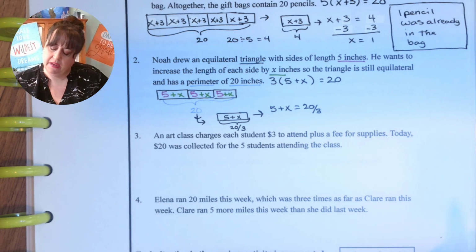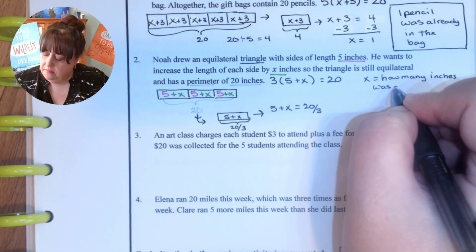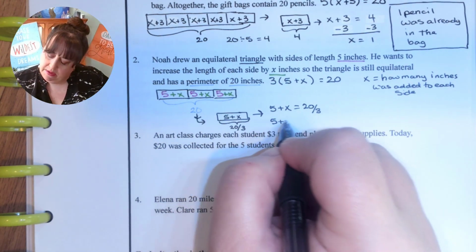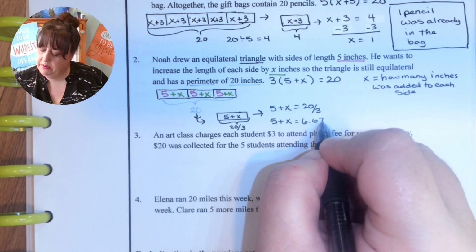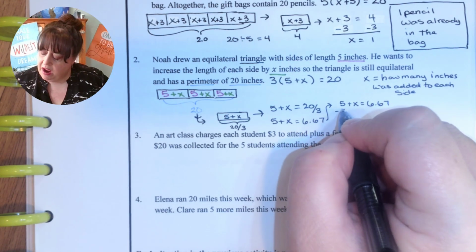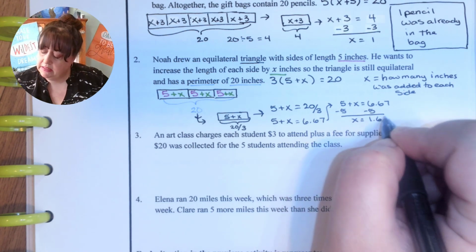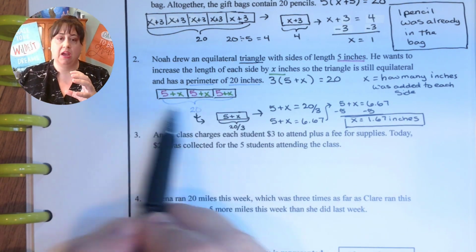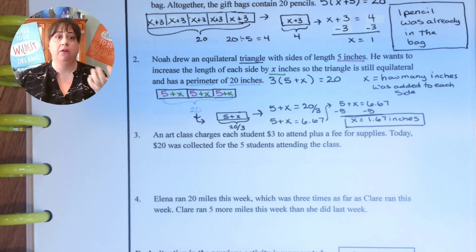X represents how many inches were added to each side. Let's go ahead and make 20 thirds a decimal. We'll round that to 6.67. So 5 plus X equals 6.67. Subtract 5 from both sides. X is equal to 1.67 inches. Once we get rid of that yucky, wow, there's a lot going on, and we change it into that one-step equation, we just go right back to what we were doing earlier.